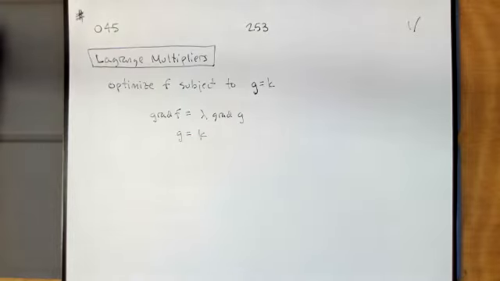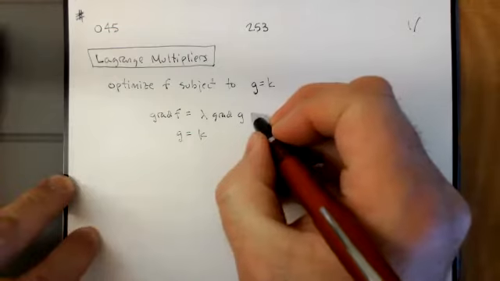So when we write the gradient of f equals lambda times the gradient of g, this means things mechanically with the first derivatives, but it also means things geometrically because these are vectors. So if the gradient of f is just lambda, a scalar, times the gradient of g, that is telling us that the gradient of f and the gradient of g are pointing in the same direction. So that's geometrically why we care about gradient of f equal lambda times gradient of g.